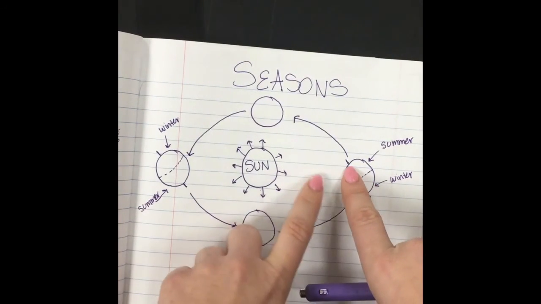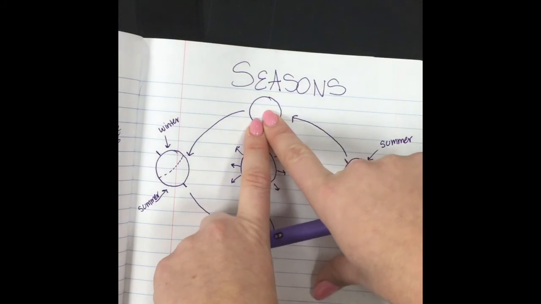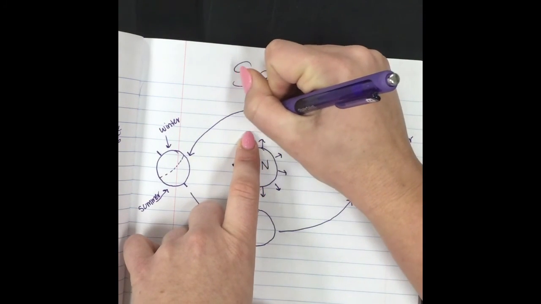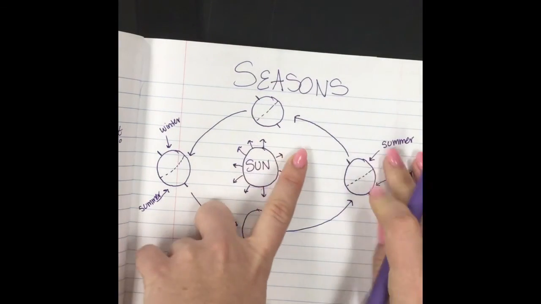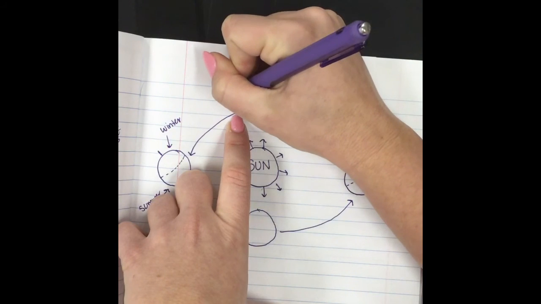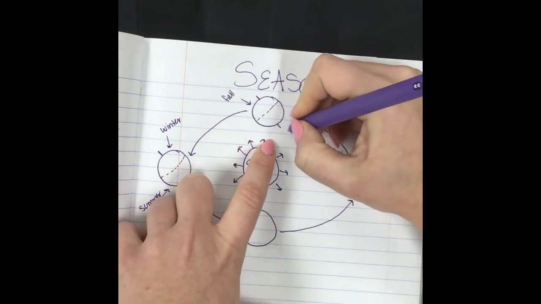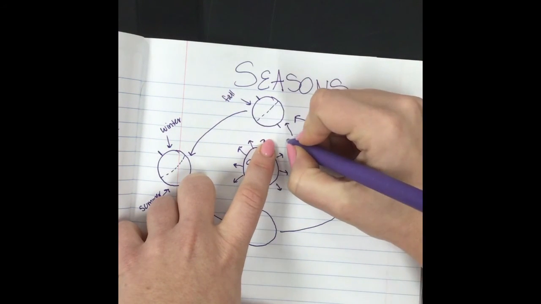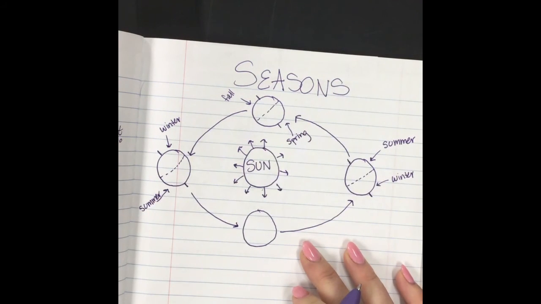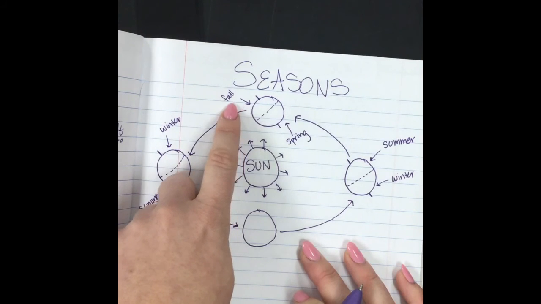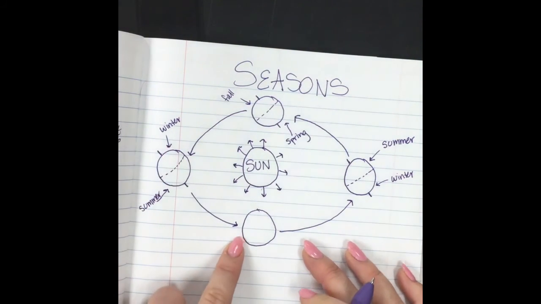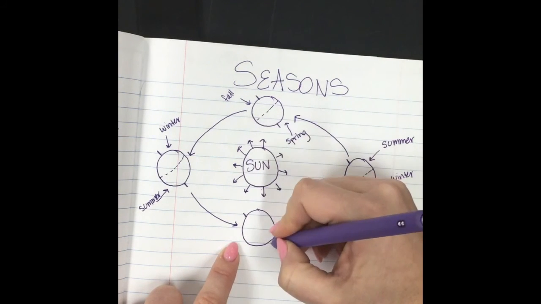So again, remember that your axis doesn't change, so if it's tilted on this side, it's going to stay tilted on this side. After summer, we experience fall or autumn. And if we're in fall, the southern hemisphere is in spring. Then same thing, after fall we go to winter. From winter we go to spring.